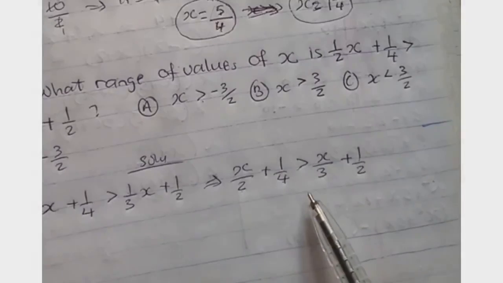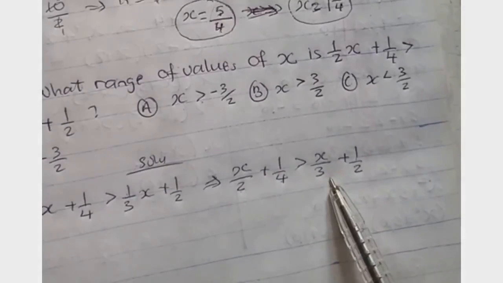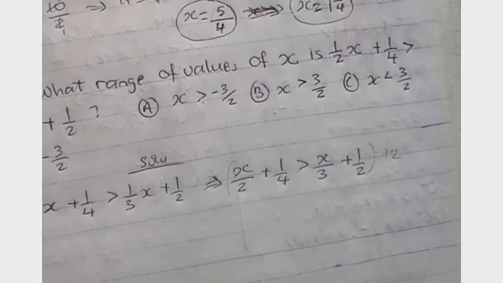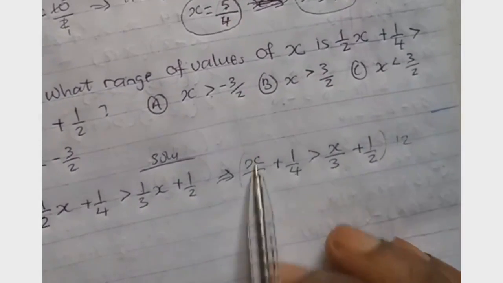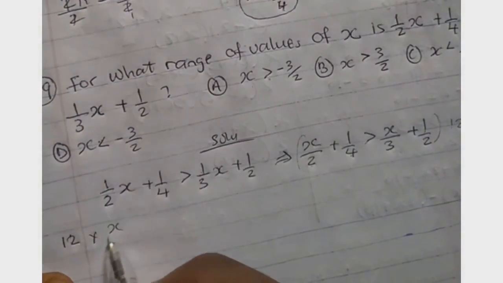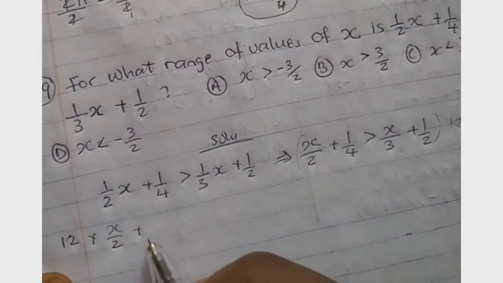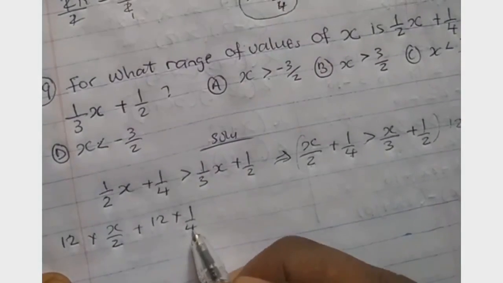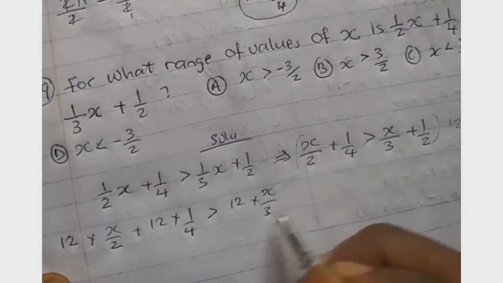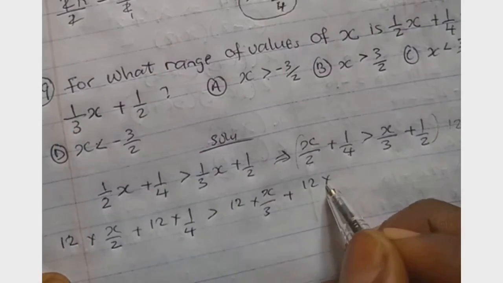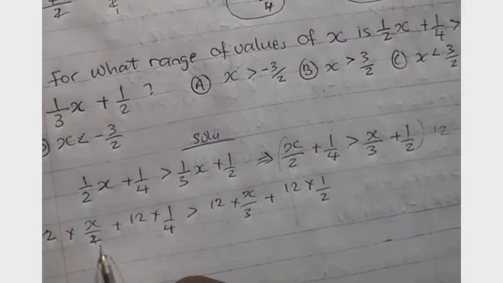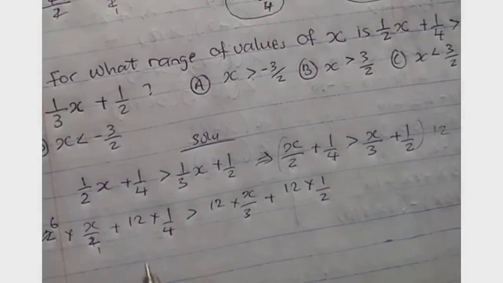What's the LCM of 3, 4, 2, and 2? The LCM is 12. So it means that the LCM is used to multiply both sides. Multiply both sides by 12. So 12 multiplied by this, we have 12 multiplied by s over 2 plus 12 multiplied by 1 over 4 greater than 12 multiplied by s over 3 plus 12 multiplied by 1 over 2. So here now, 2 into 12 we have 6.